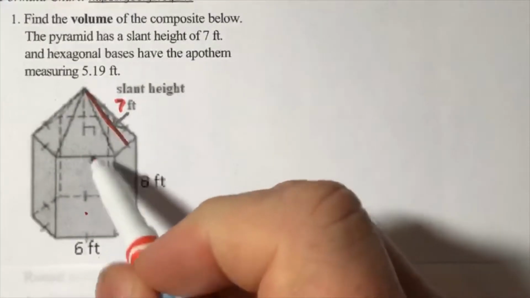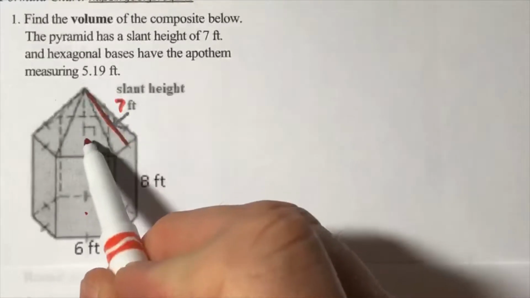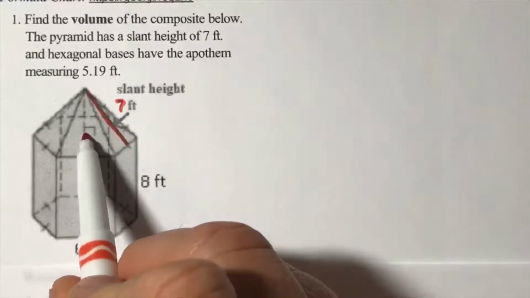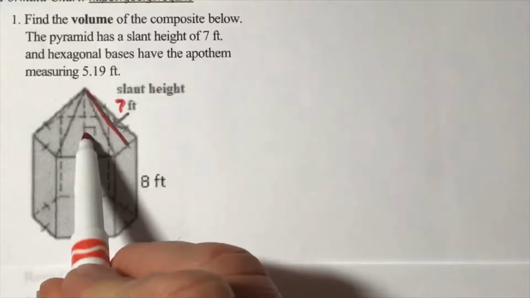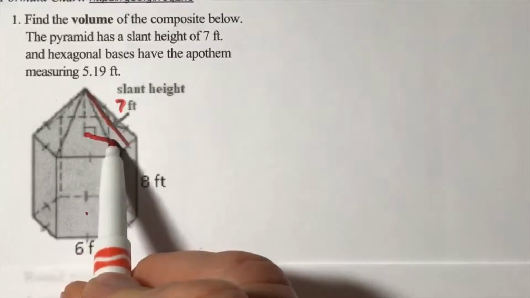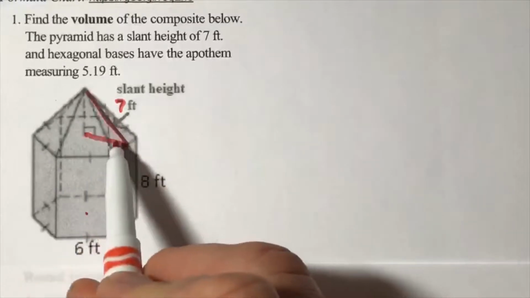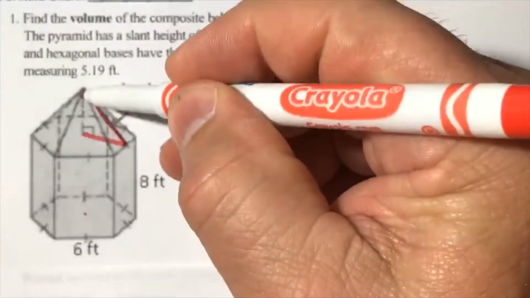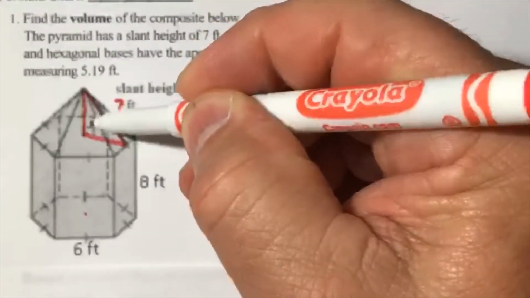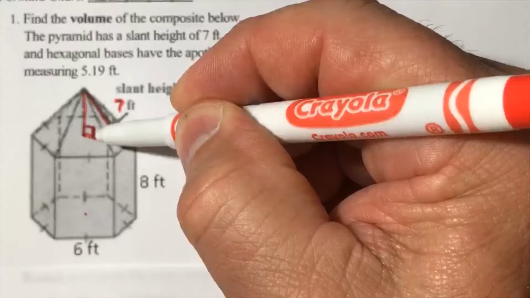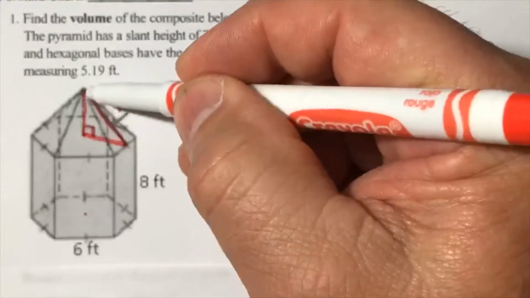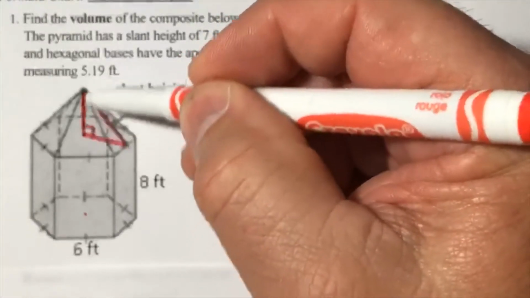We're going to use that up here, and we're going to go from the center and draw it perpendicular to this piece here to work with the slant height and create this vertical right triangle inside here. Now the purpose of this is to find this vertical height.